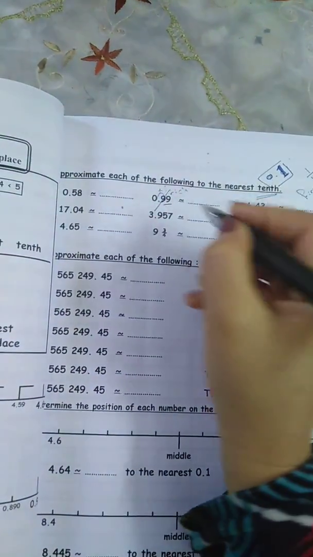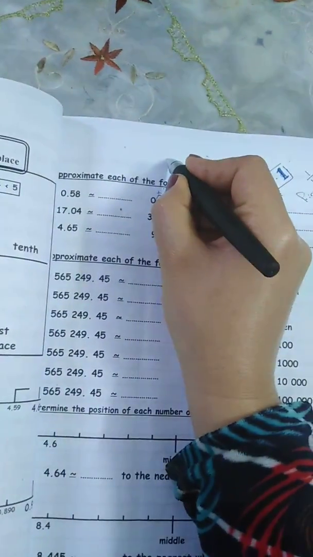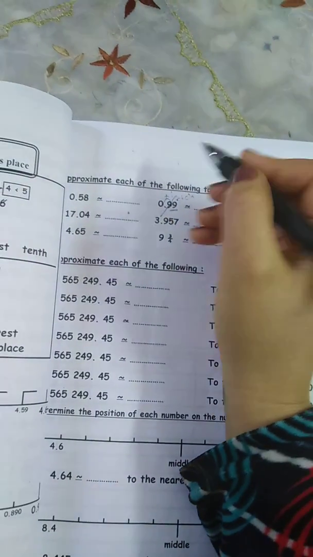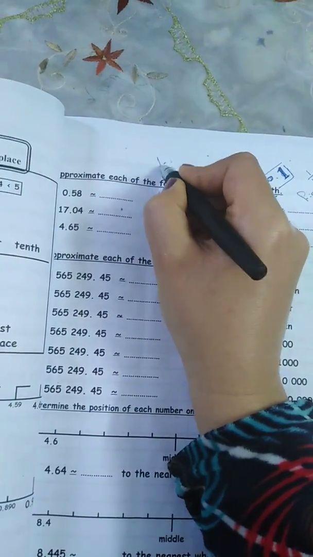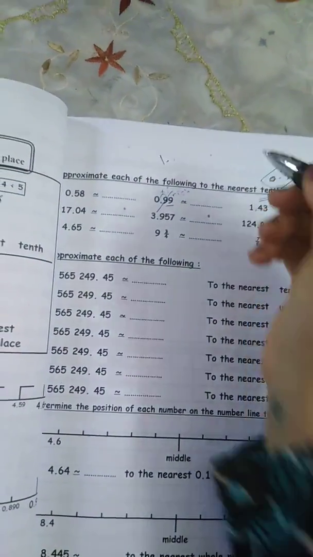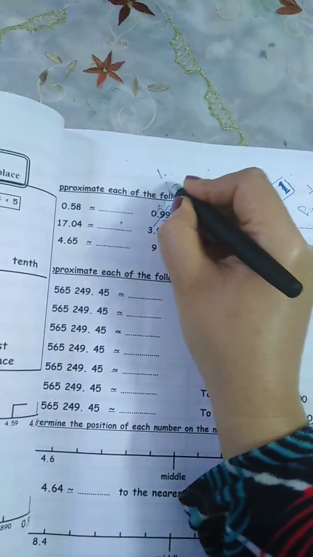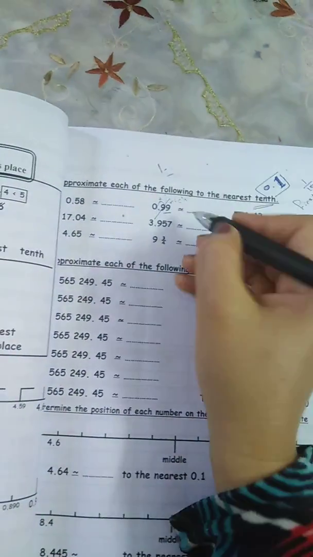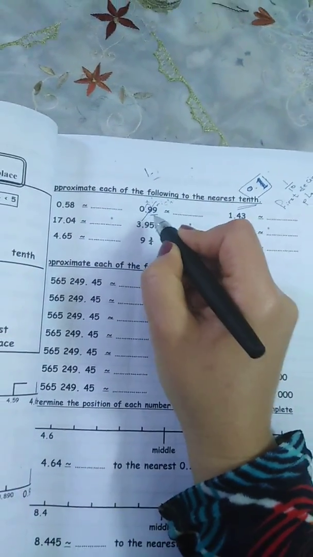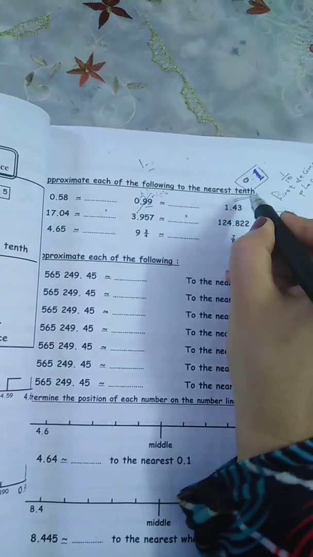1 plus 9 equals 10, right? 0 in the decimal place, and we drop the decimal point and put 1 in the whole place. So because we have zeros on the decimal part, ignore it, it has no value. So 0.99 approximated to the nearest tenth is just 1.